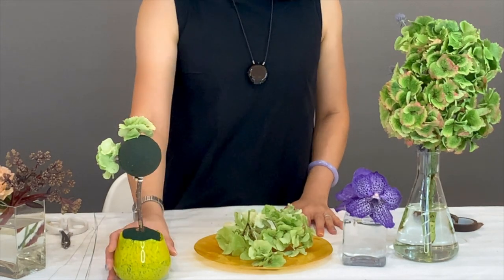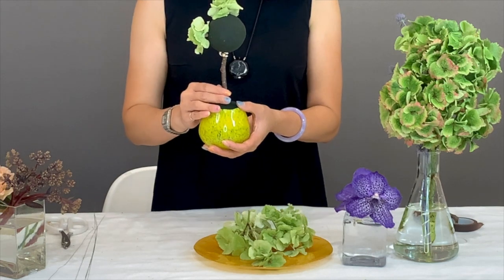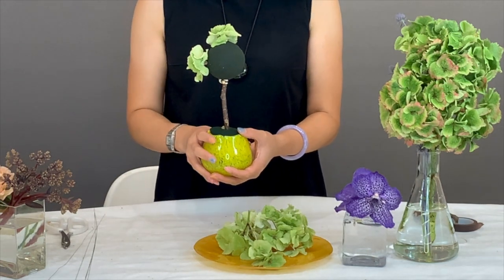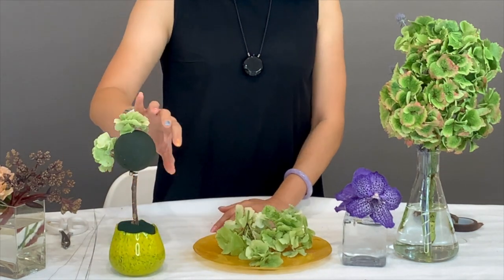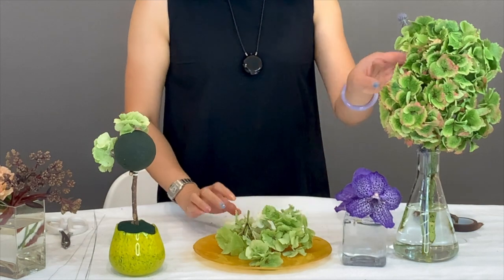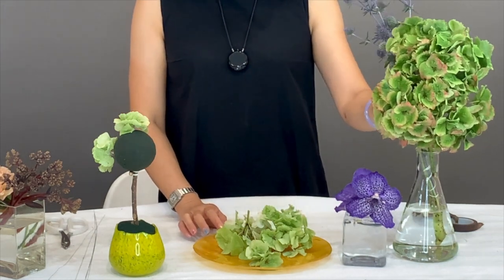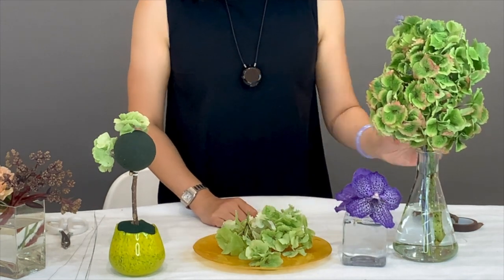Okay, so you have set up your containers. The trees are ready. But you need to decorate it with the flower materials. So what are the flower materials that we have to decorate the top of the tree? We have hydrangeas, the sea holly, and also the vendors. So what things do we place first?